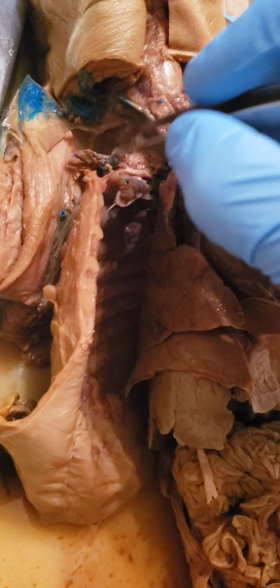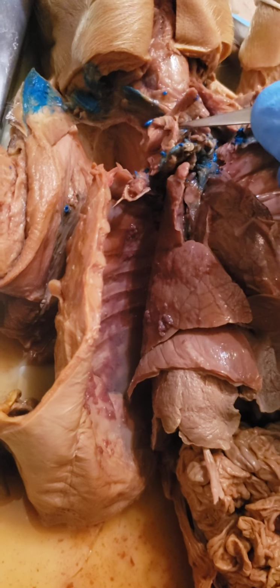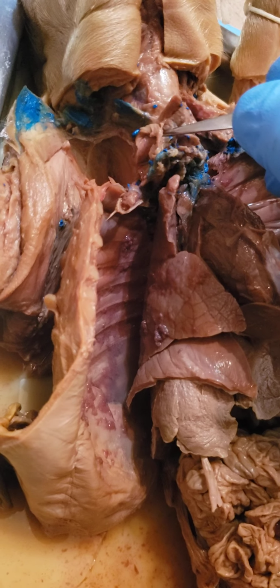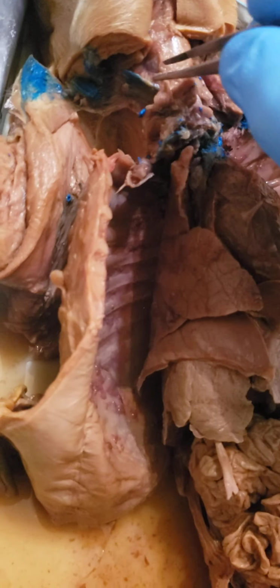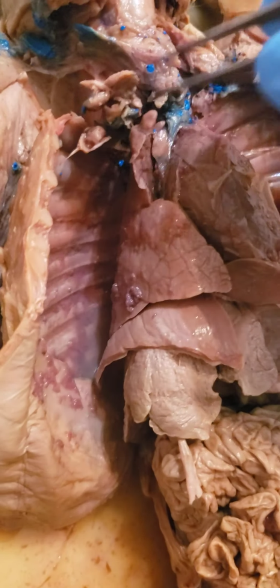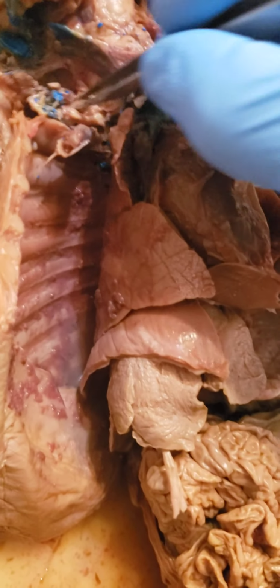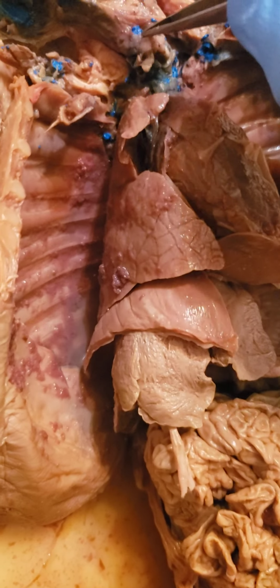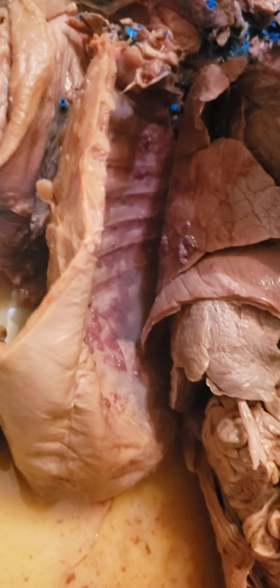I think right here in blue, we should have the internal jugular vein. I believe this right here should be the internal jugular vein.